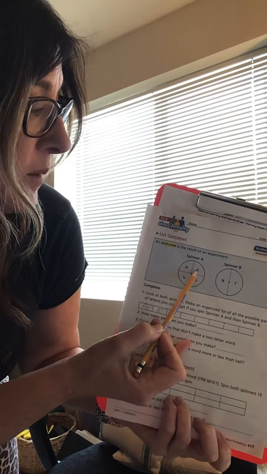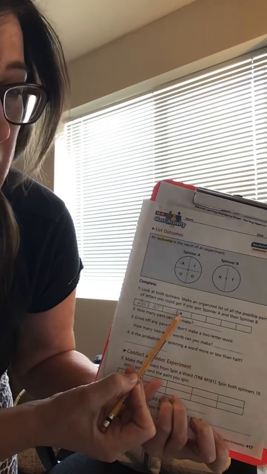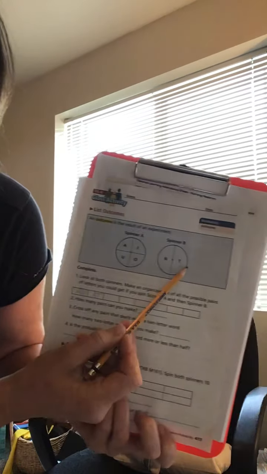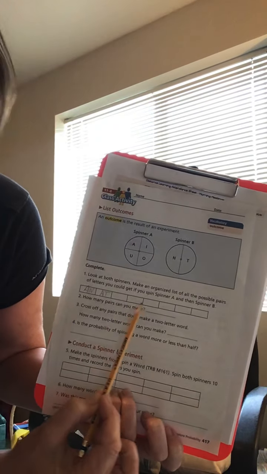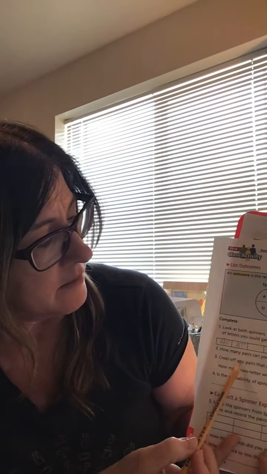And then I might spin I, and maybe then I'd spin a T, so then the next outcome would be I T. So you're going to do that with each one of these, and write down in capital letters all the different combinations. And then what's cool is they ask you to count up how many of those are. So you can write that number there. And then just go down the list and answer the questions.